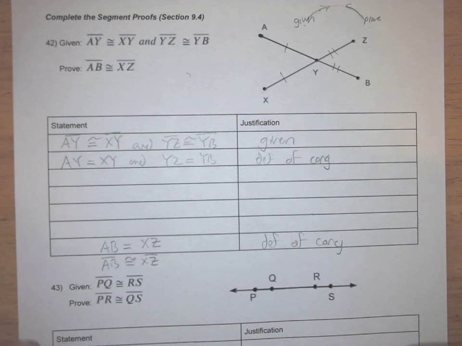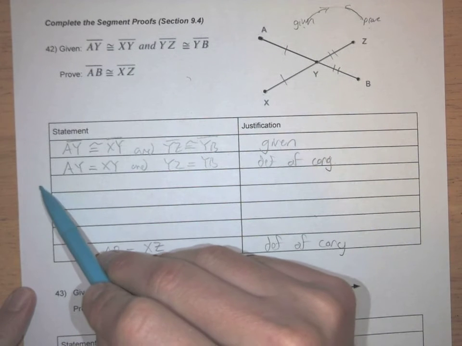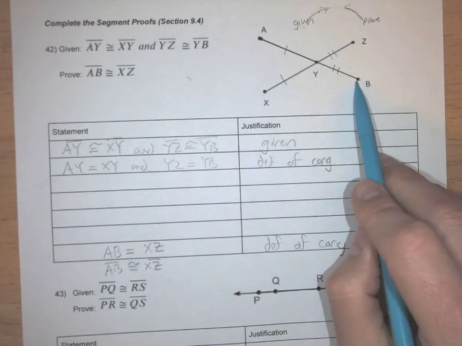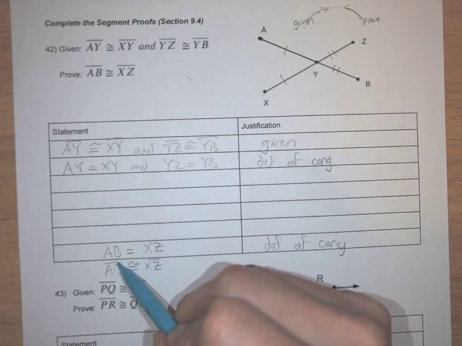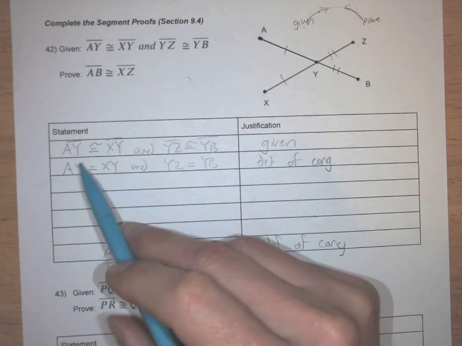Okay. The next statement, we actually could make several statements here to get it going. There's different orders that we can order this proof in. But I think the one that makes the most sense is to start talking about where AB comes from. If we're trying to get AB in the final answer, then we need to start talking about AB. And right now we don't have AB.